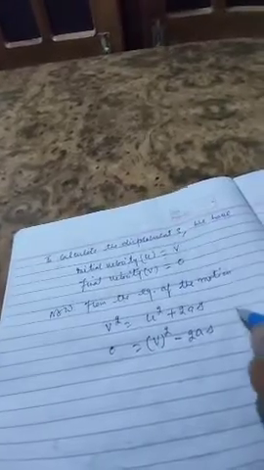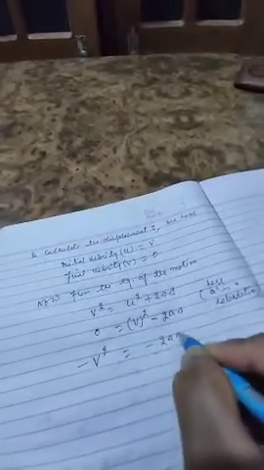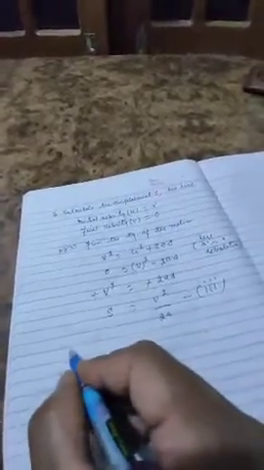I am just going to write here A is a retardation. So from here we can find out v square is equal to 2AS, and S is equal to v square upon 2A. Let this be 3.